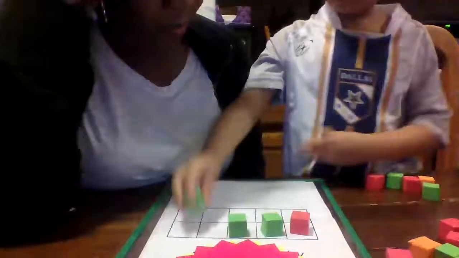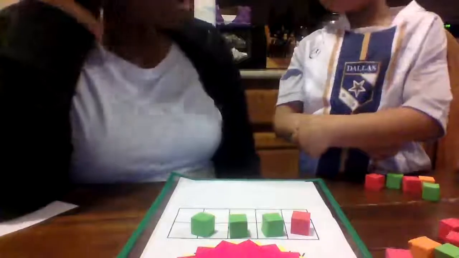Okay. So do you want to use a different color cube on this one? Okay. So, red. Okay, so now we're gonna take 1 red cube. Can you put 1 red cube on there? Okay, so now let's use a different color. So you want to pick a different color? Yeah, green. Okay. So how many greens are we gonna add? What's this number right here? 3. Okay, so we're gonna add 3 greens. I'm so proud of you.